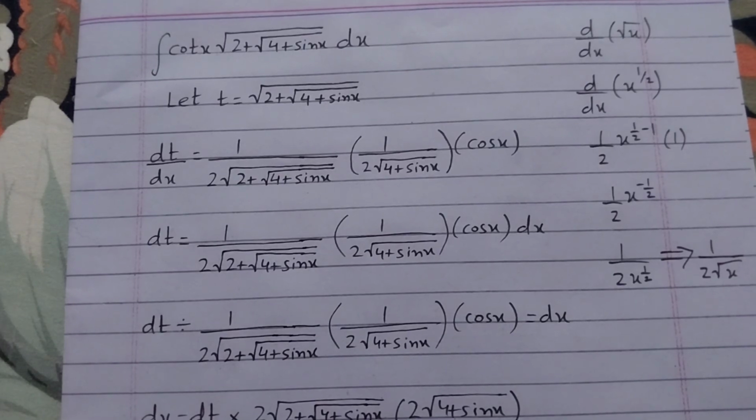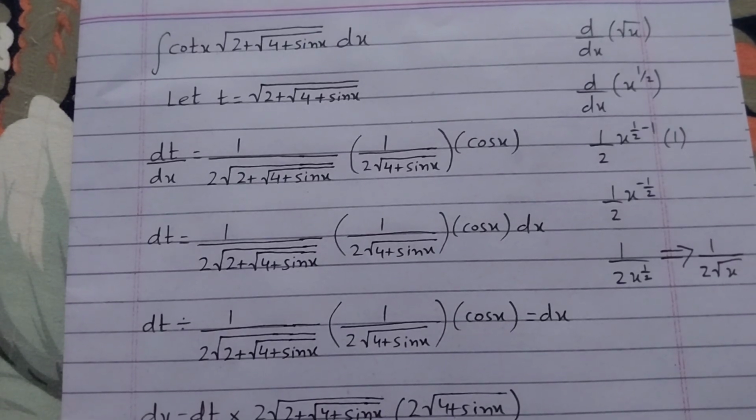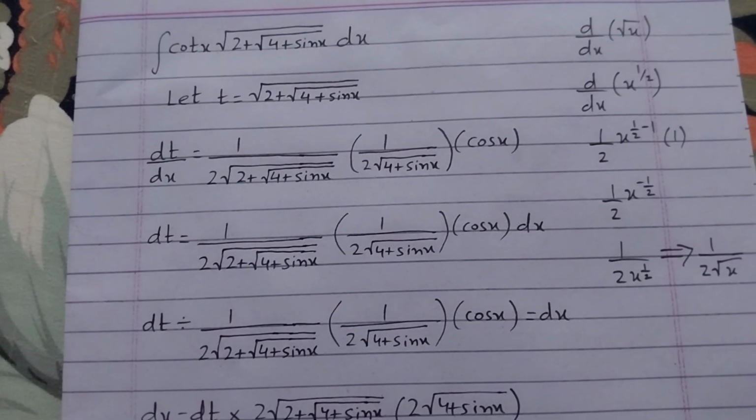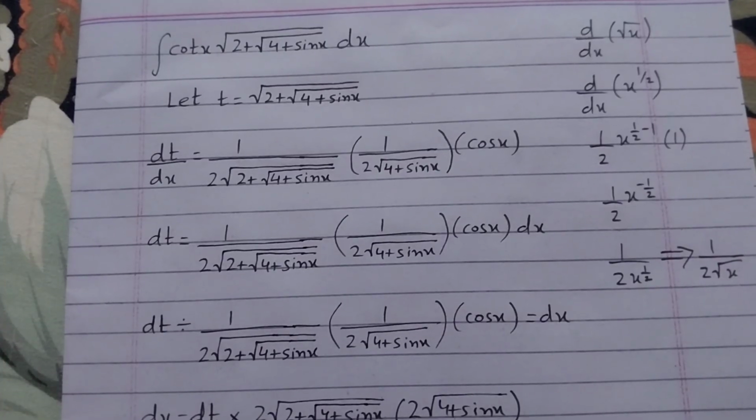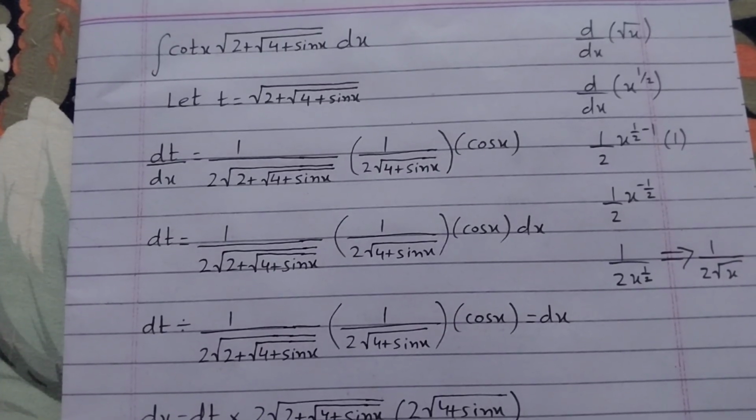So 1 over 2 times square root of 4 plus sine x. This is the derivative of square root of 4 plus sine x: 1 over 2 times square root of 4 plus sine x. Also, we need to take the derivative of the inside expression, which is 4 plus sine x. So 4 has a derivative 0 and sine x has the derivative cos x.